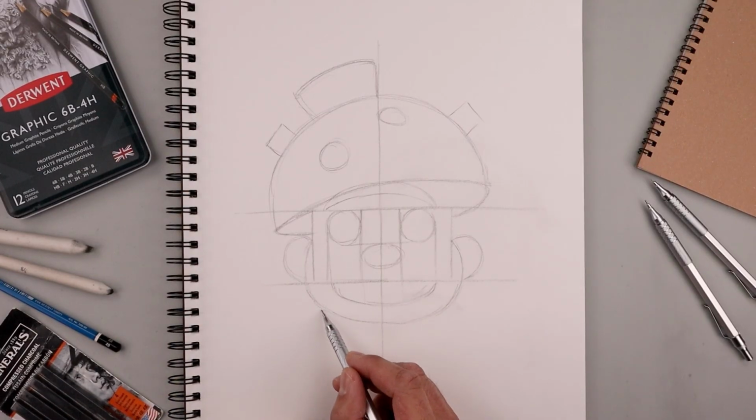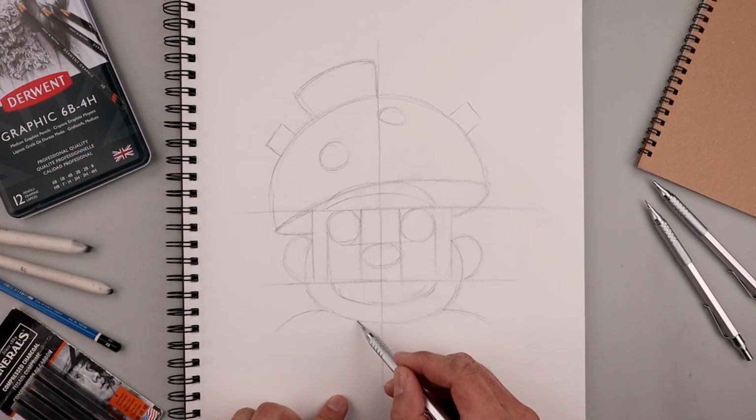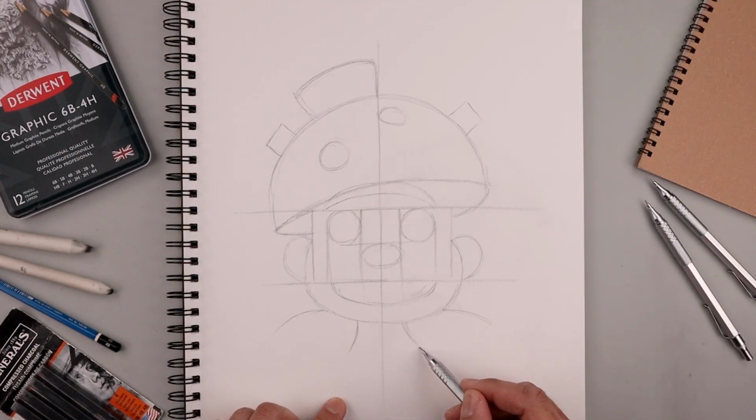Let's go down and just draw on the shoulders. We're going to bend this out and then down towards the side. And the inside, bend this down and then out. Just going to add the collar in the middle.